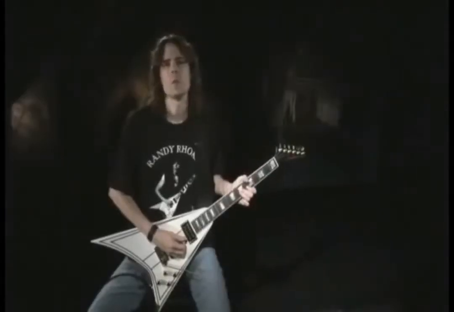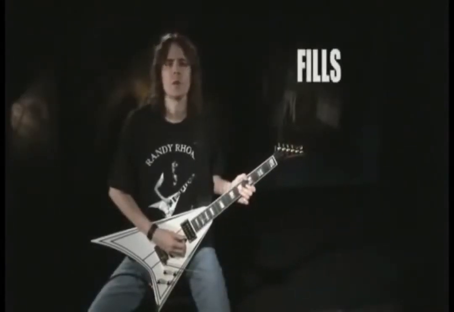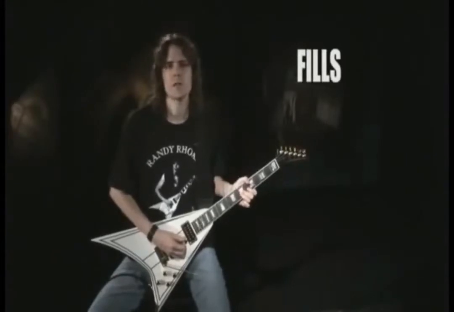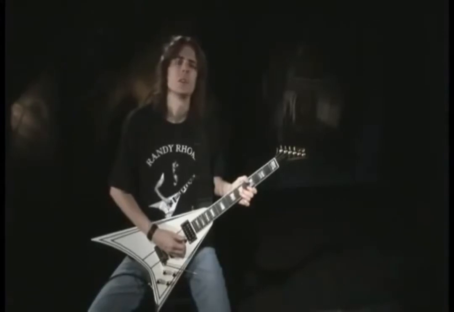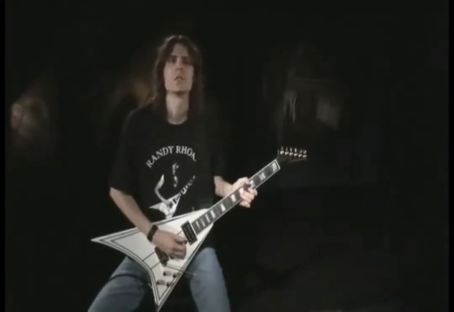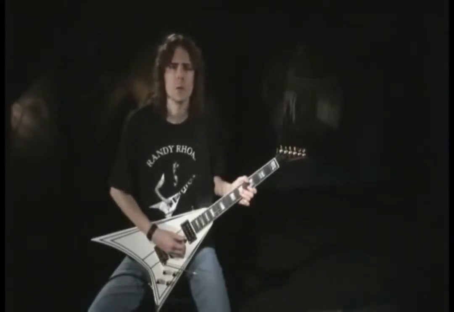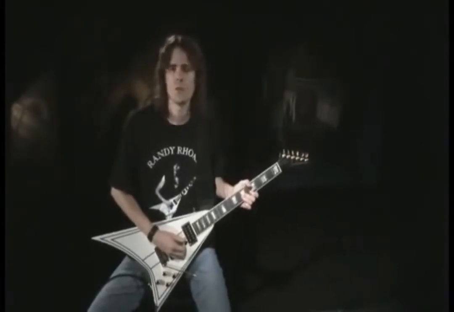Another thing Randy was a master of was adding fills into his rock riffs. There was rarely a dead space in a Randy Rhoads track. Let's look at some of his favorite types of fills. Since A minor was a favorite key of Randy's, we'll use our first riff in A minor as an example and demonstrate how various fills could be used over it.